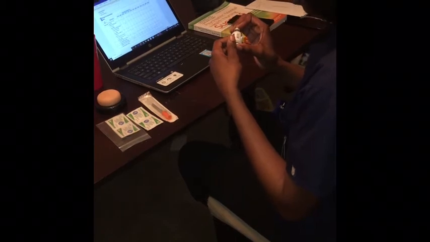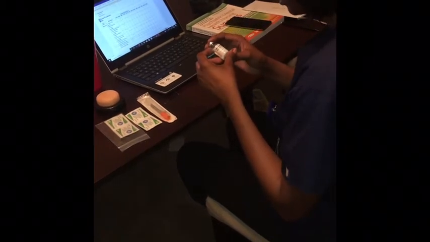I make sure I check the expiration date on the medication. Okay, it's 2024, and it's the right medication, right dosage, right route, right patient, and I'm also going to check for allergic reaction as well. And then I'm going to make sure I do my calculation for the medication before I give it out.